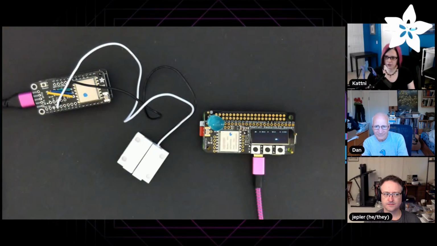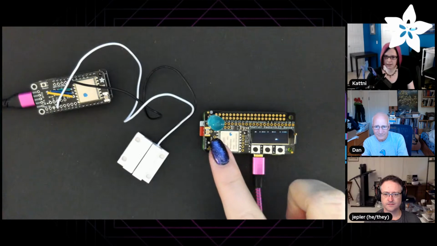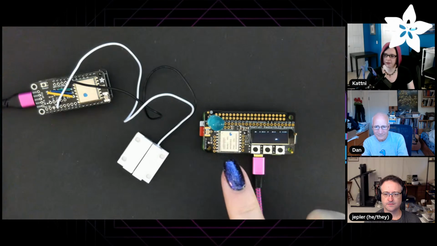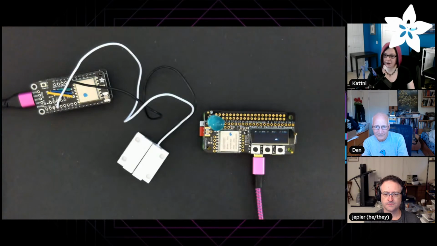I also attached a giant chunky LED to this bonnet. I don't want to unplug the Pi because it's working right now. So as soon as I demo the actual thing, I can take the Pi off and show how I attach the LED, because it's kind of ridiculous.